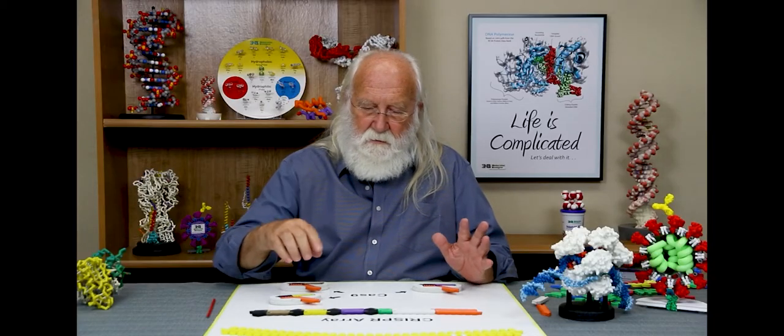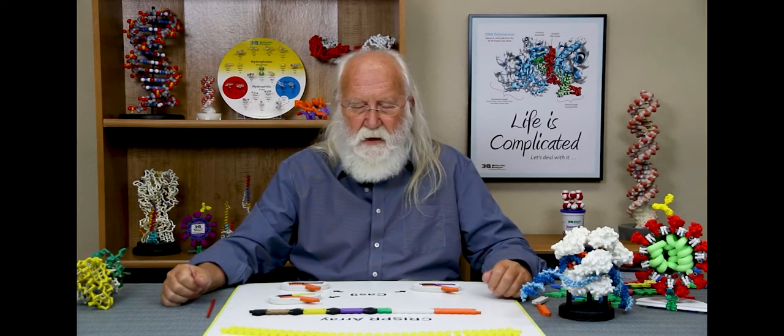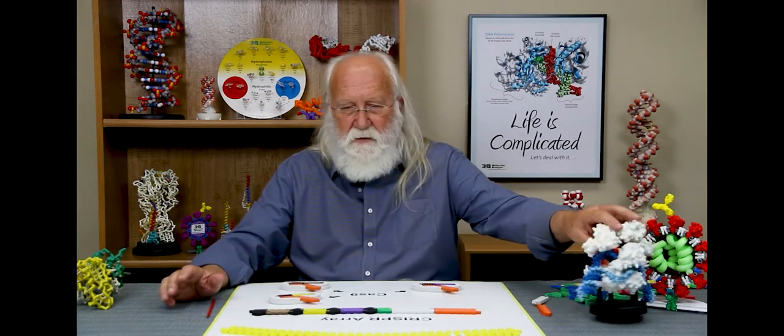And when these Cas9 enzymes find that particular sequence, it's going to cut it and inactivate that bacteriophage genome. So that's the adaptive immunity system.